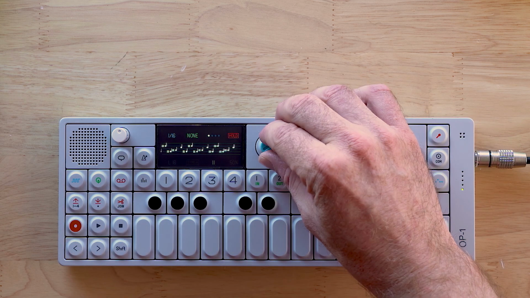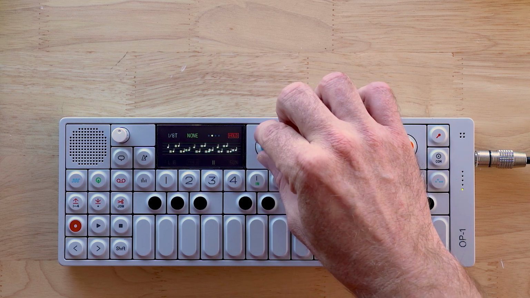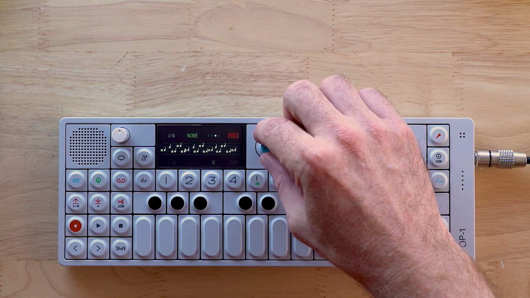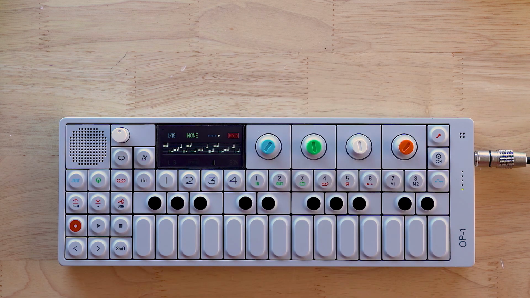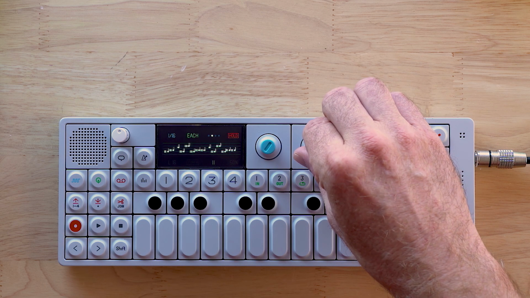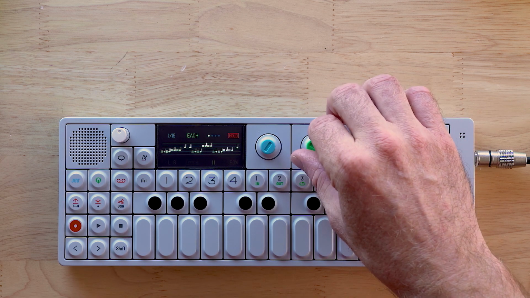All right, first up, we have the speed, from 1/4 to a 32nd note triplet. We're going to keep that at 1/16 right now. This changes how the notes are played.